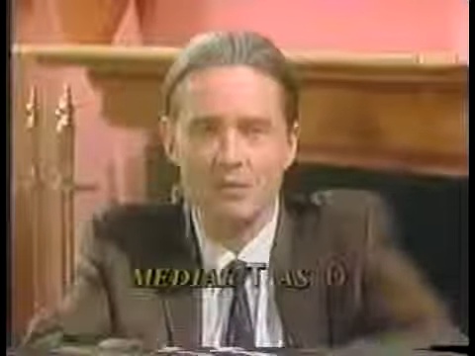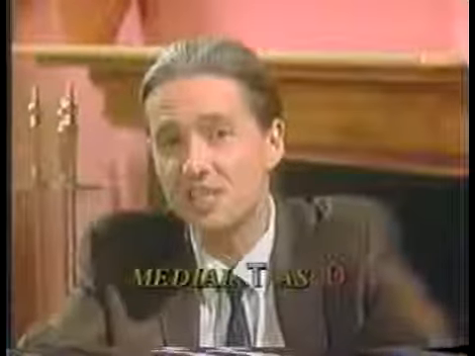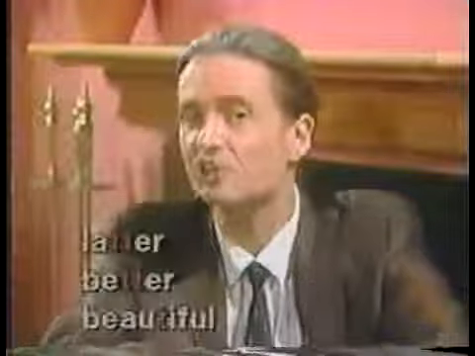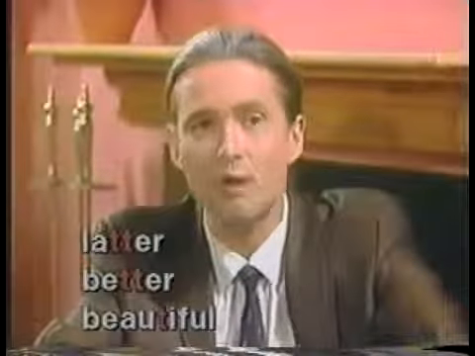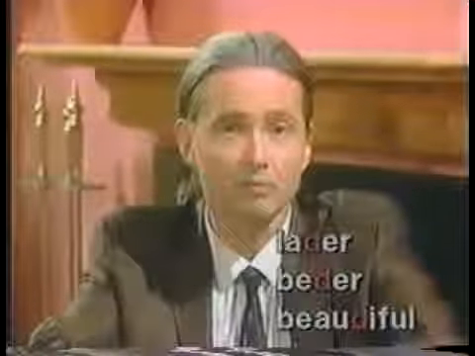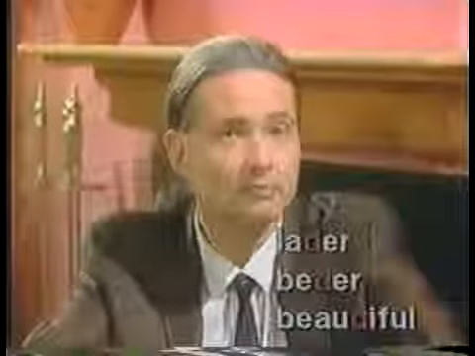The medial T becomes a soft D. All right? It's not a complete D, but it goes toward a D. We don't say later, better, beautiful. We say later, better, beautiful. Later would be better, beautiful.